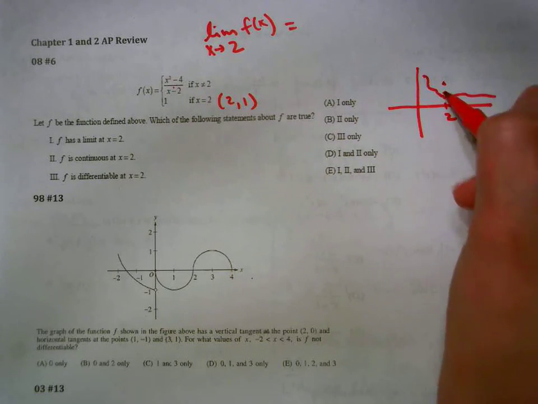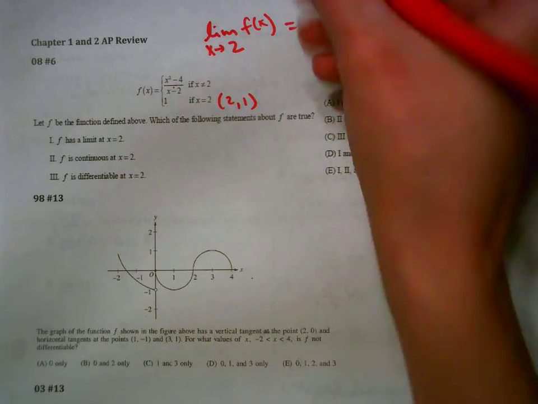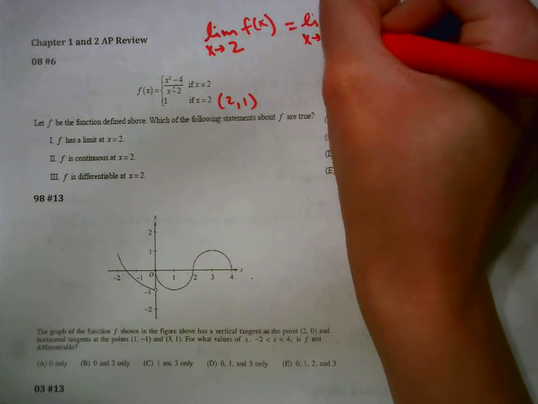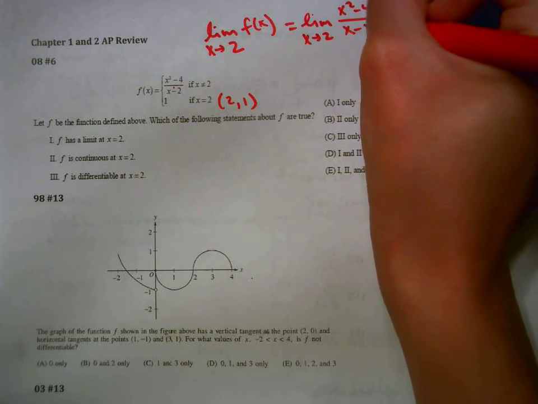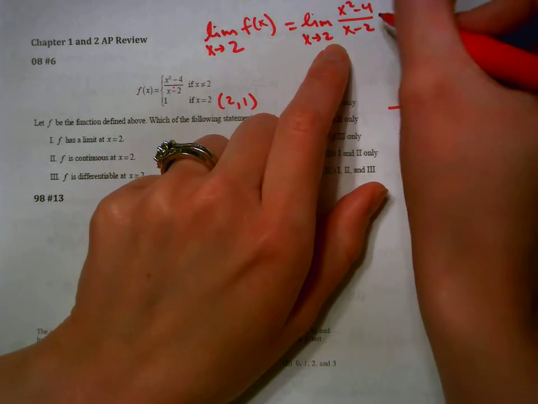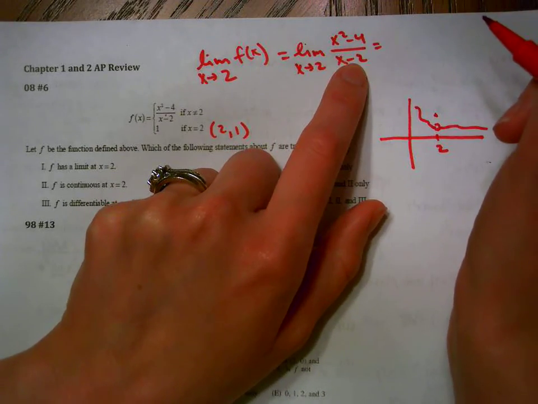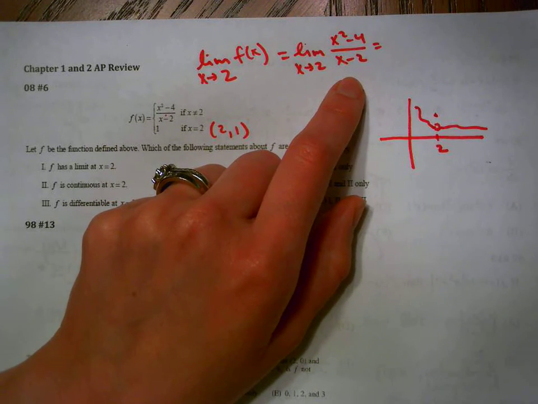So we need to find the limit of actually this original function. We're going to find the limit as x approaches 2 of x squared minus 4 over x minus 2. If you plug that in, 2 squared minus 4 would be 0 over 0. So you can either use L'Hopital's rule or factor.